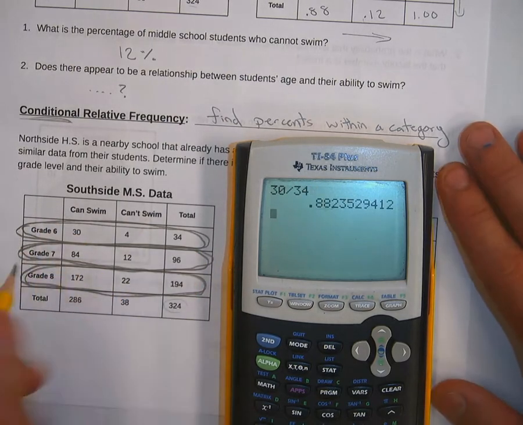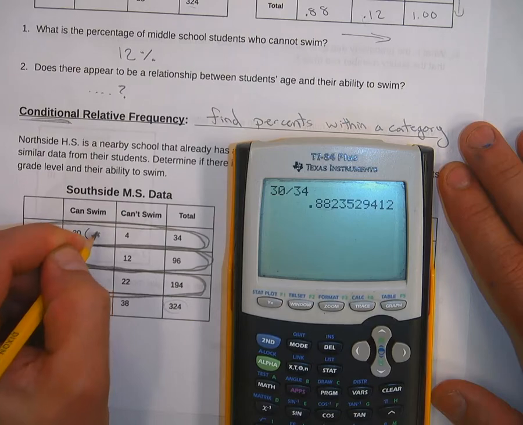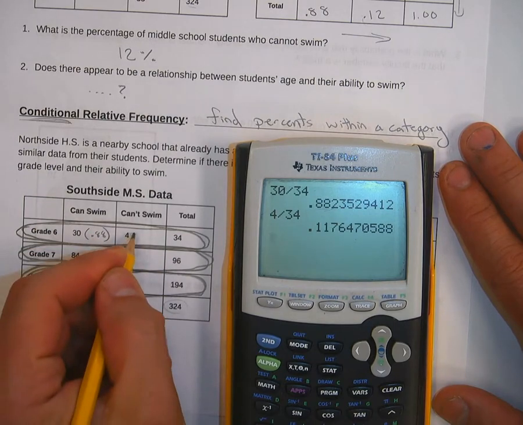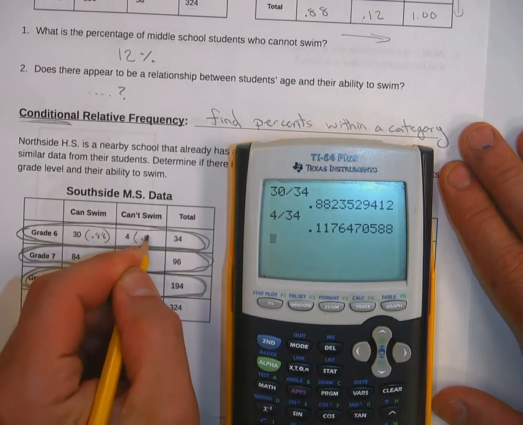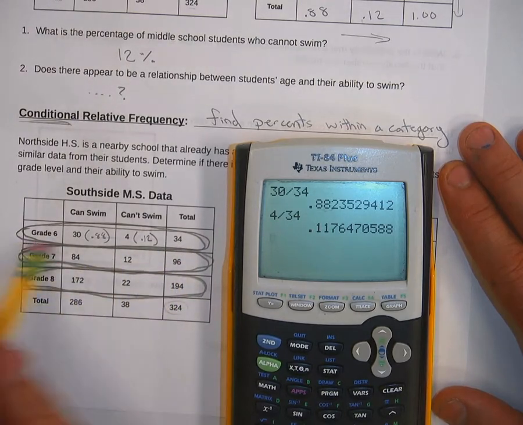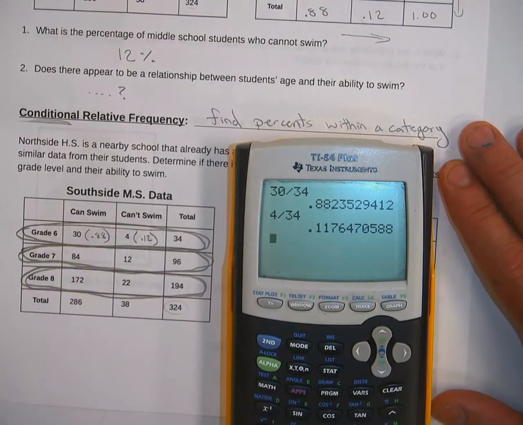So just within the sixth grade, 88% of people can swim, and 4 divided by 34, about 12%, which again now adds up to 100. That makes sense because we're talking just within this row, that should be 100% of sixth graders. 88% can swim and 12% cannot.